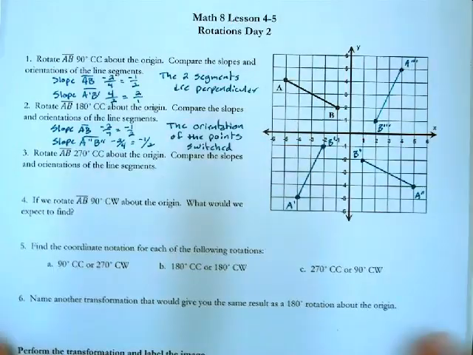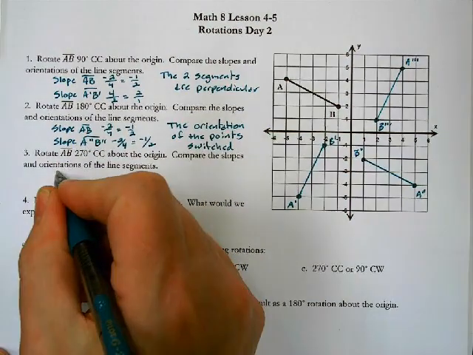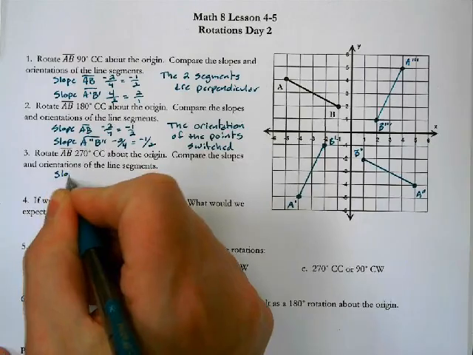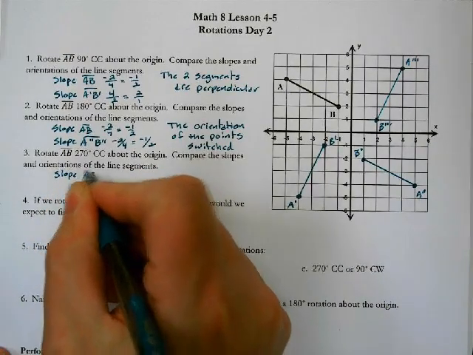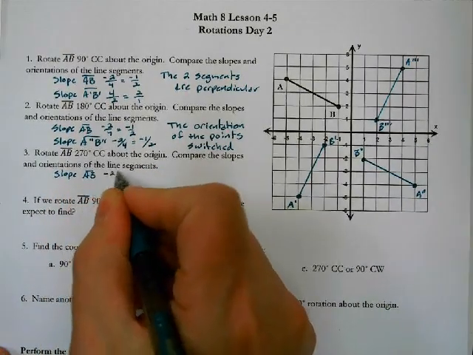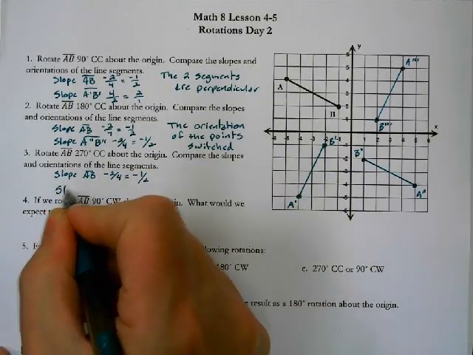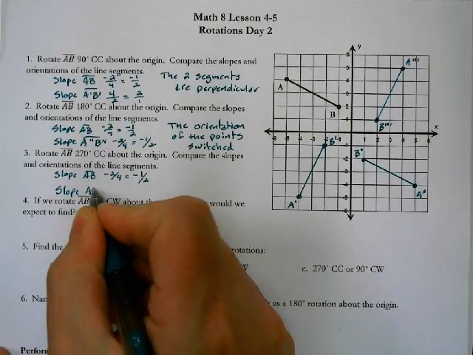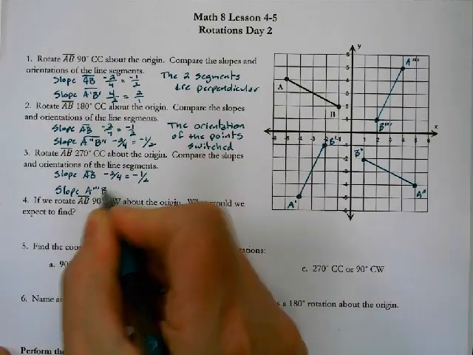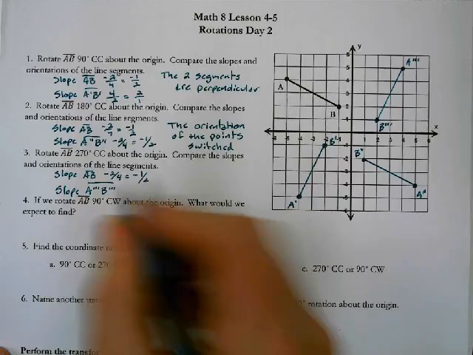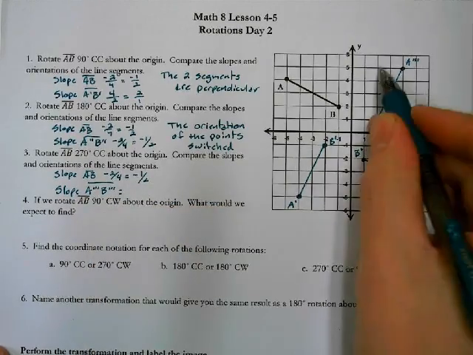All right, we already know that the slope of AB is negative 2 over 4, which is negative 1/2. And now let's look at the slope of A triple prime, B triple prime. This one goes up 4 over 2.